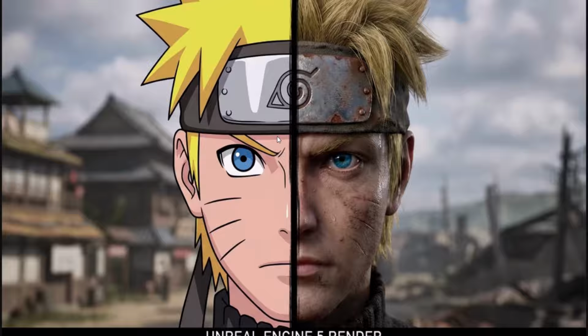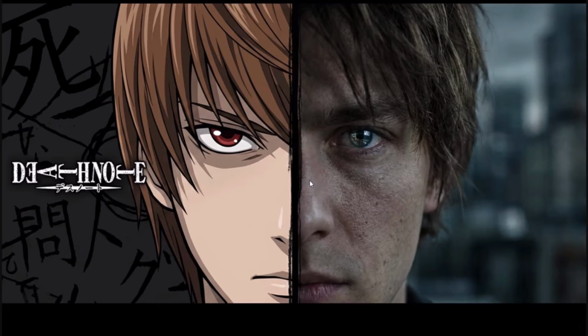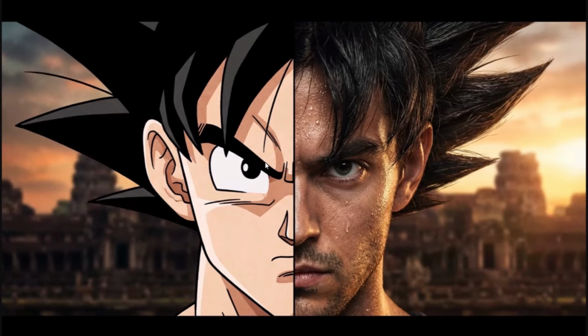Now, you might think that this is something the old AI models were able to do, but Nano Banana Pro can do it much better than any other previous AI model. The examples here are also really nice. As you can see, this is the realistic version of the anime character Goku. This is what I would imagine if Goku was actually a real person.